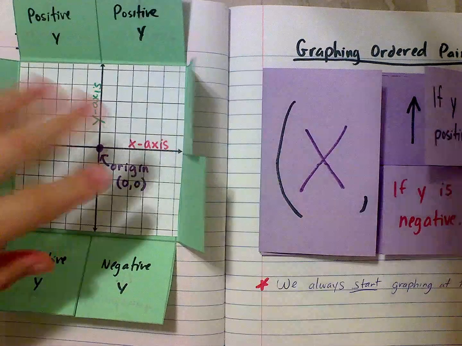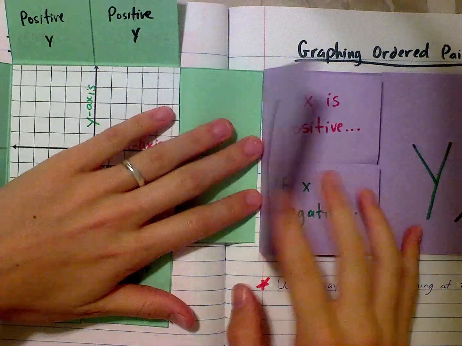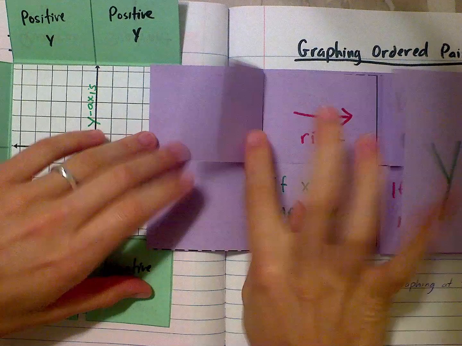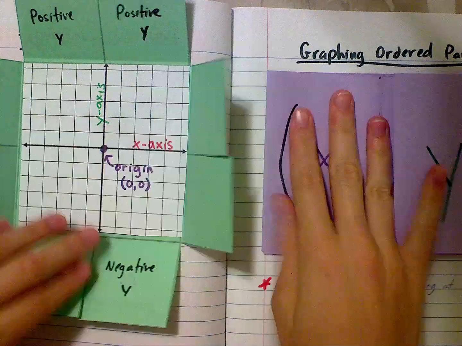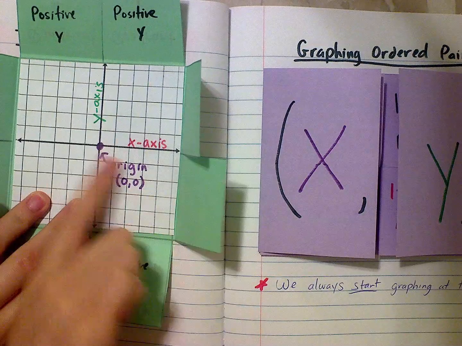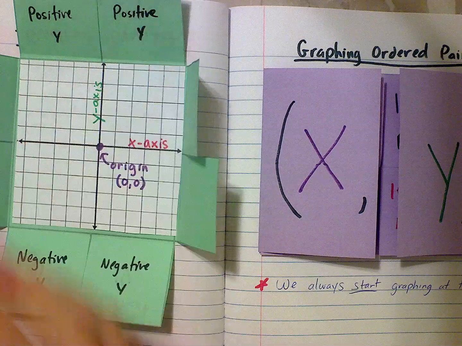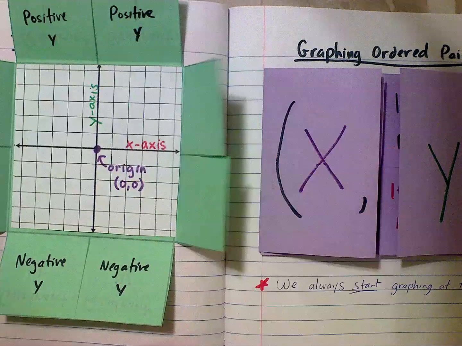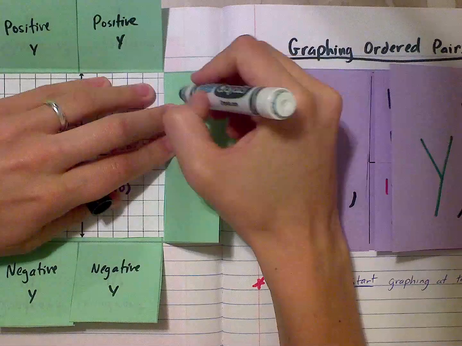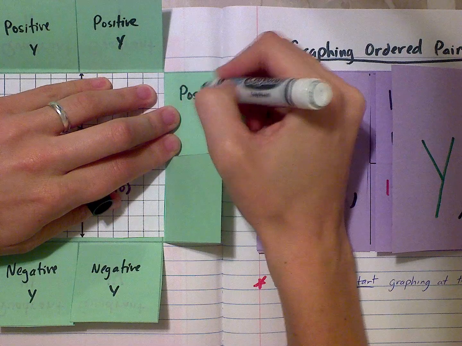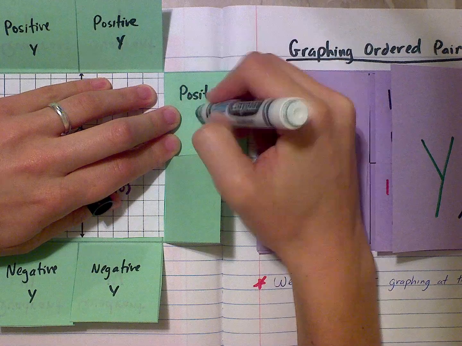And the same is true for the x's. There's a pattern here. If x is positive, I go to the right. So if I start at the origin and go to the right, I'm going to end up somewhere on the right half of the graph. And so anytime I'm on the right half of the graph, that must mean I have a positive x.